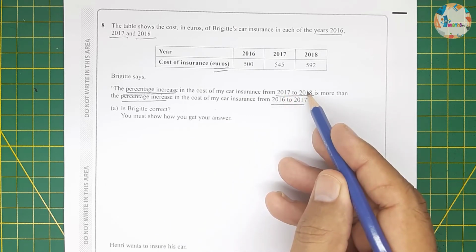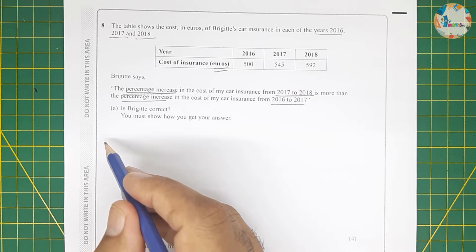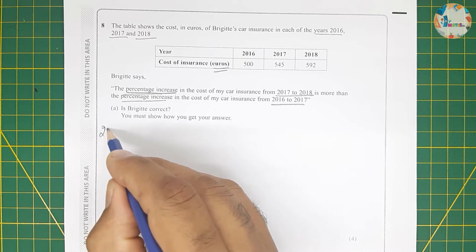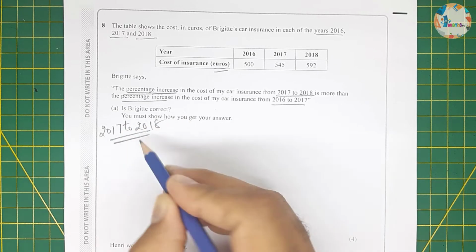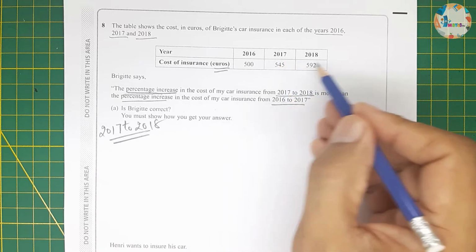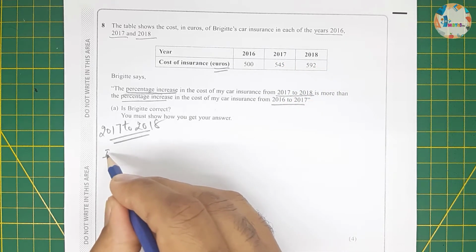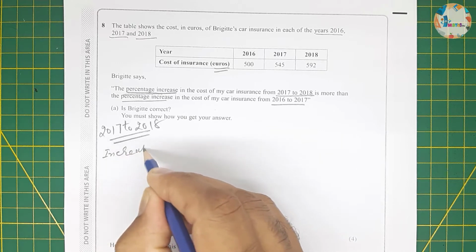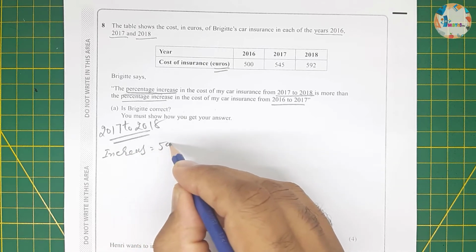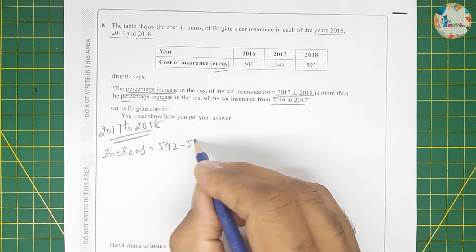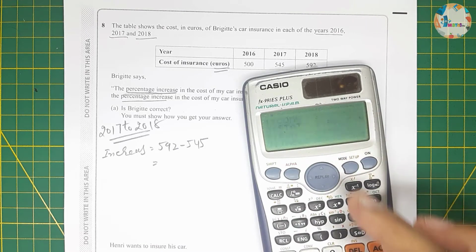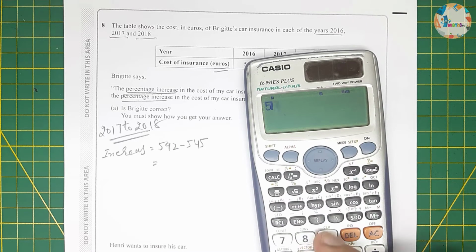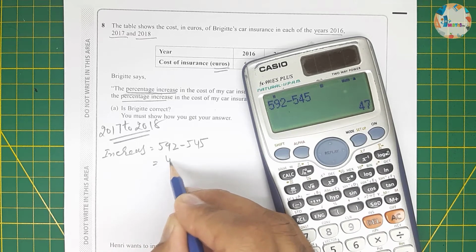So for 17 to 18 we can check the increment. From 2017 to 2018, the increase will be 592 minus 545. Mod 1, so it will be 592 minus 545. The increment is 47.